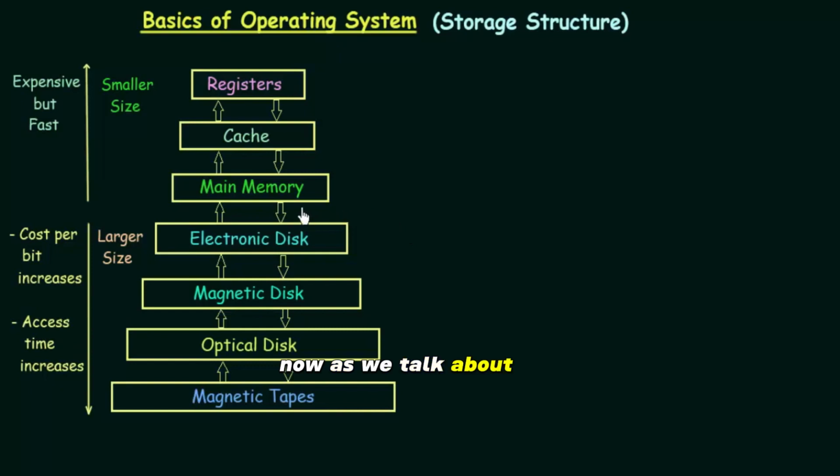Now we have to talk about our main memory. This is the most important thing that we need to talk about. Main memory is your RAM, or random access memory. What is the function of main memory? Anything that you load in your computer gets loaded to your main memory, and that is where it is executed. Things are stored in your secondary memory, but things are loaded to your main memory for execution.